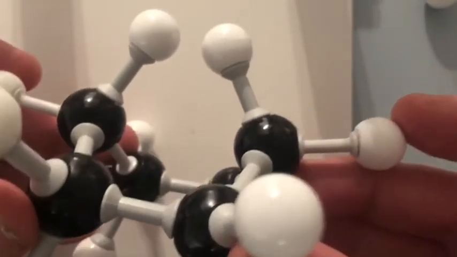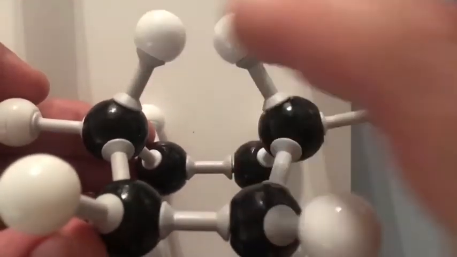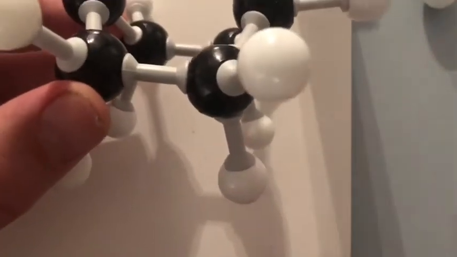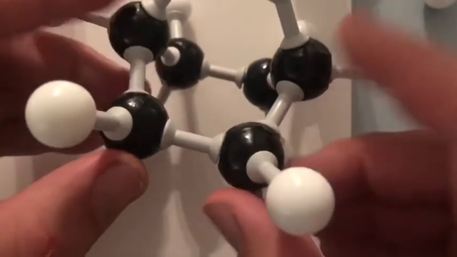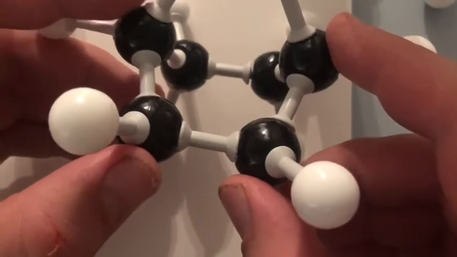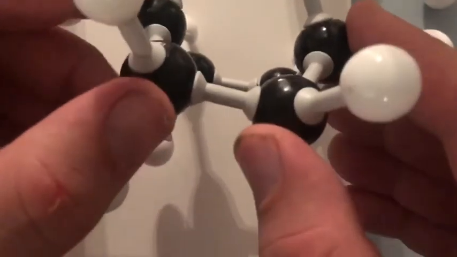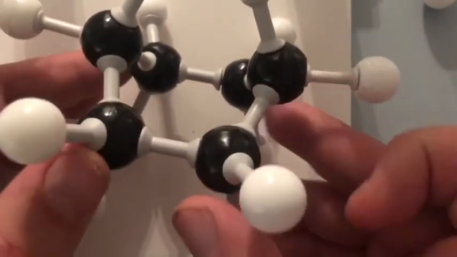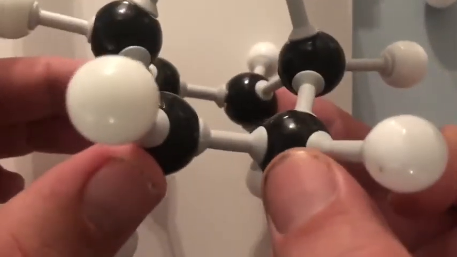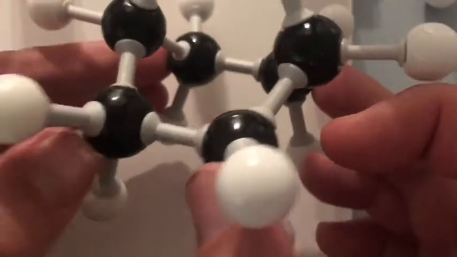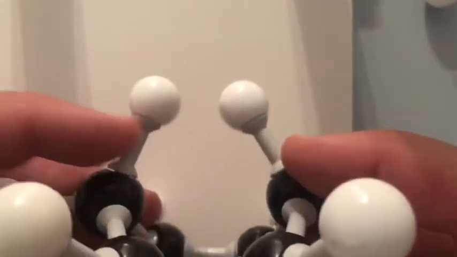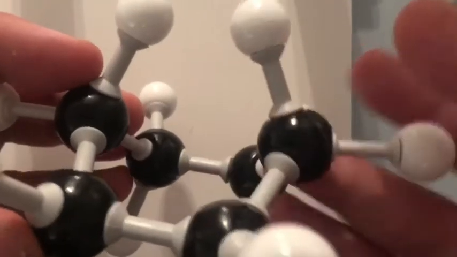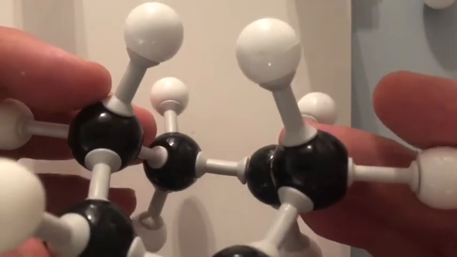Now, notice what you see up at the top here, okay? So a boat, sort of like a canoe, right? So these two carbons are going to be pointing up, sort of puckered out from this 4 carbon base that you see right here. And these hydrogens are going to be bumping into one another, so that's going to be an issue. All right.